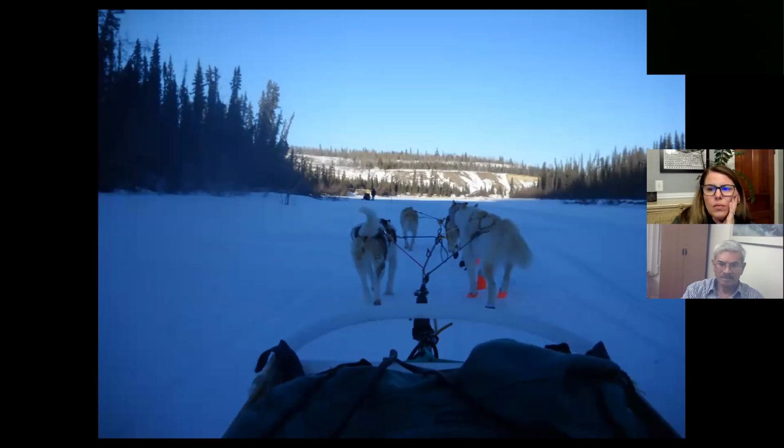Lots of fun. The only control you have is the brake. Brake on, brake off. That is it. And when you're not going, you must leave the brake on at all times because the dogs, once they sense that the sled can move, they'll take off.